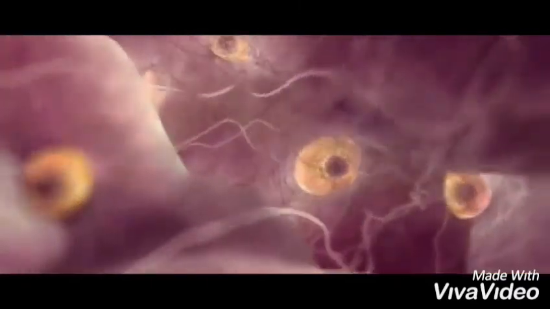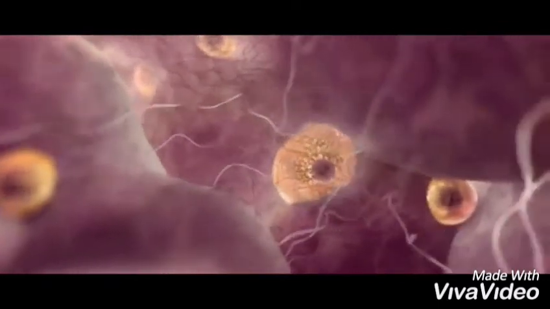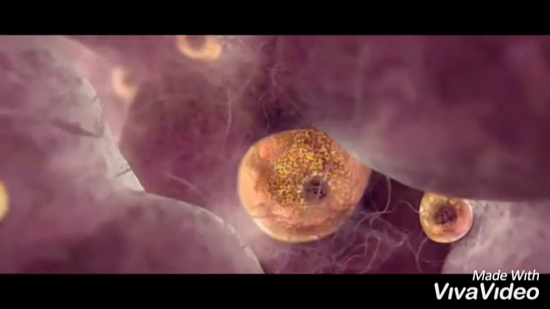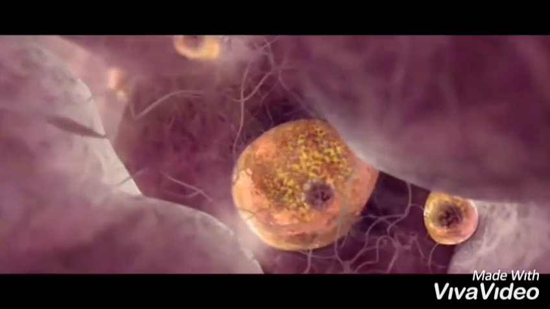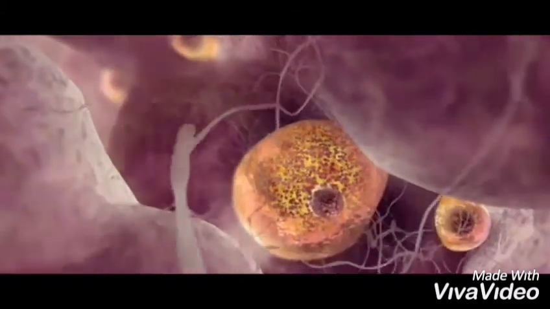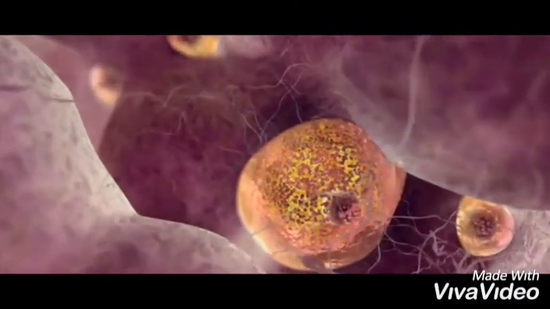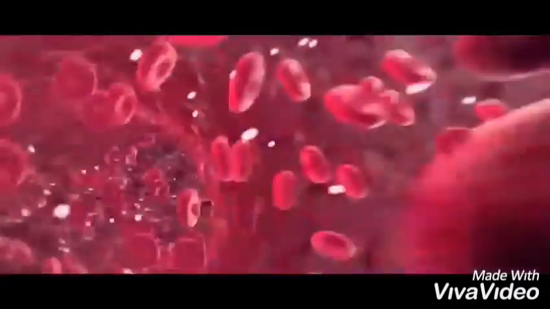Around day 7, all of the follicles stop growing and begin to degenerate except for one. This dominant follicle continues to grow and nourishes the developing egg inside it. Around day 12, the follicle secretes a large amount of estrogen into the bloodstream.